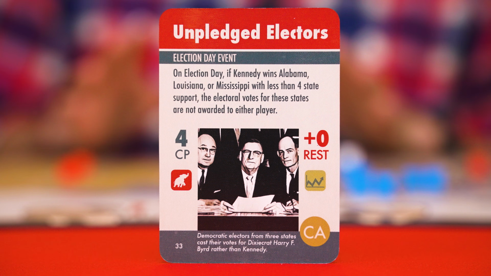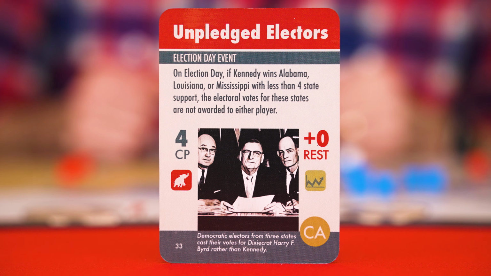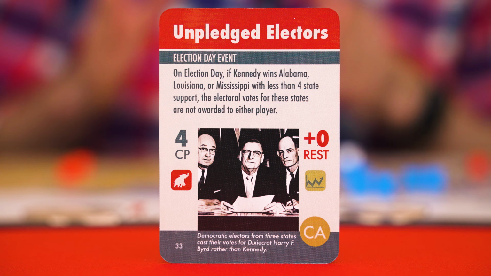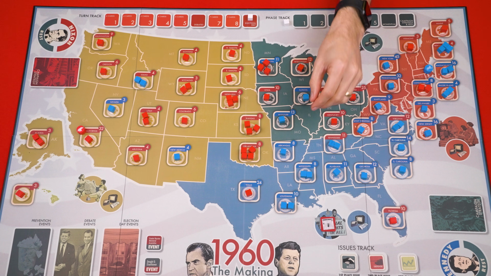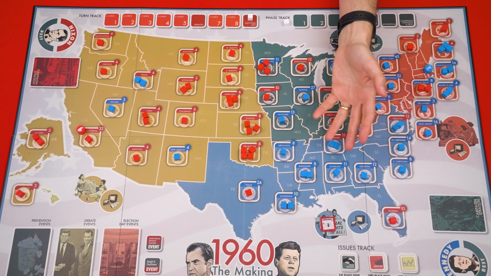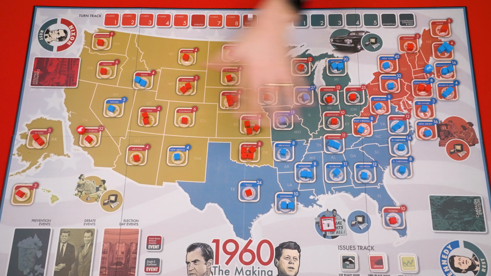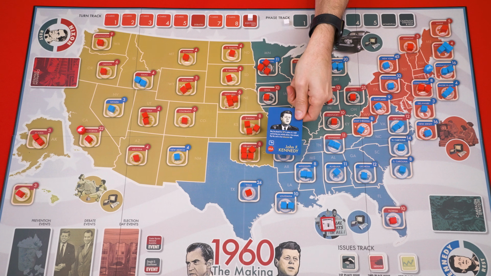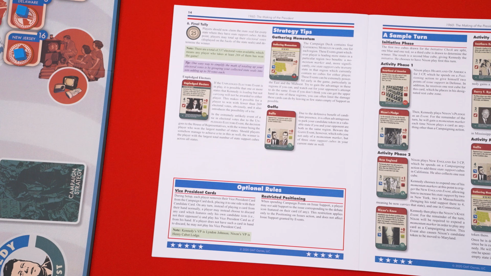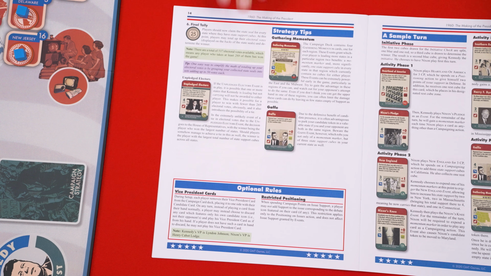In the extremely unlikely event of a tie, which could happen if the unpledged electors event is played, the game goes to the player who won the largest number of states. And if there's somehow still a tie, the victory goes to the player with the most state support cubes across all the states. And if there's still a tie, then the victory goes to Kennedy. The game also comes with some optional rules, which you'll find in the rulebook, but those I'll leave for you to discover on your own.